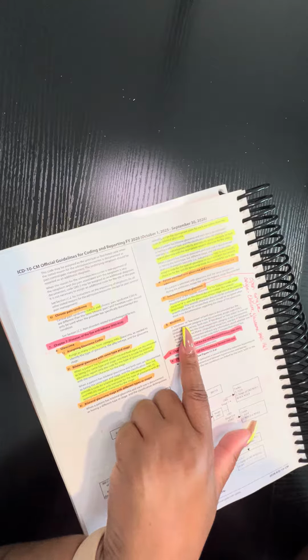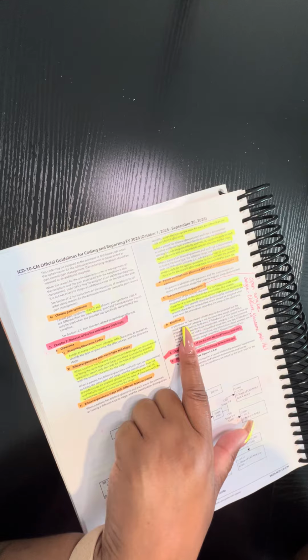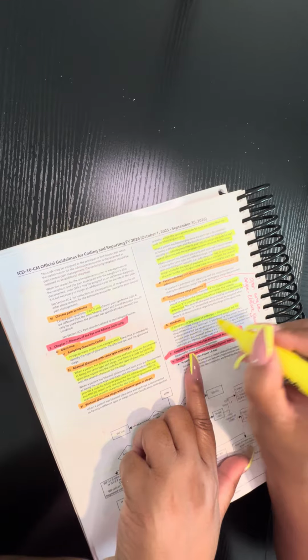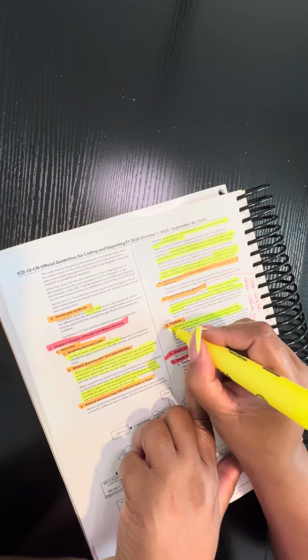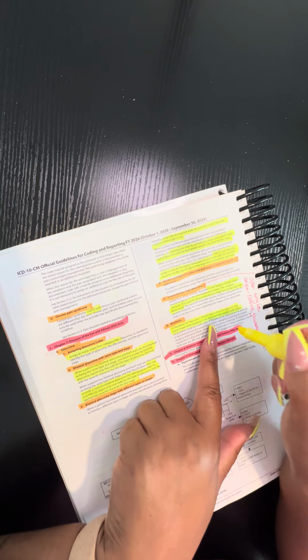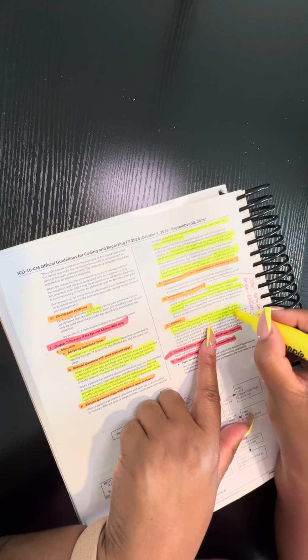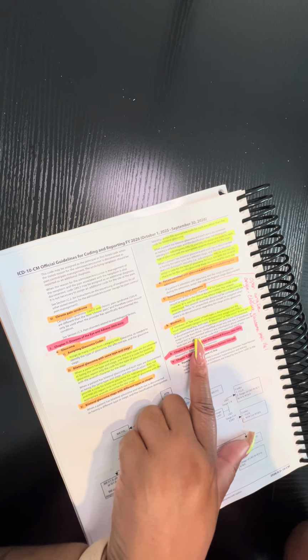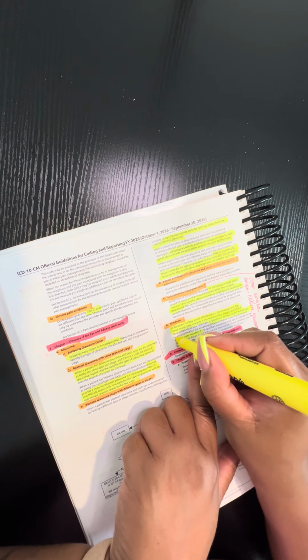Under blindness, I want you to highlight the first 2 lines, line 1, line 2. And then we're going to start again over here at if blindness in one eye, assign code from here.